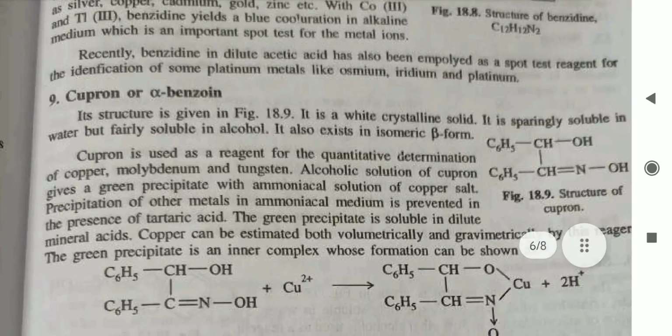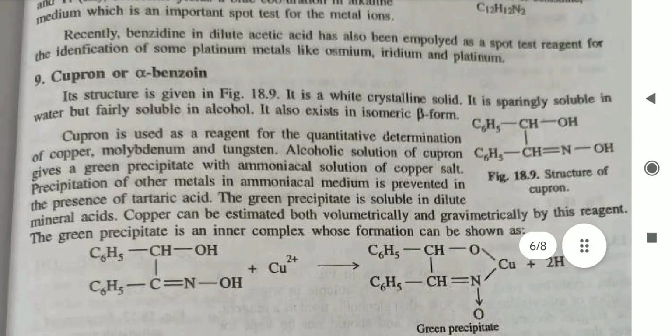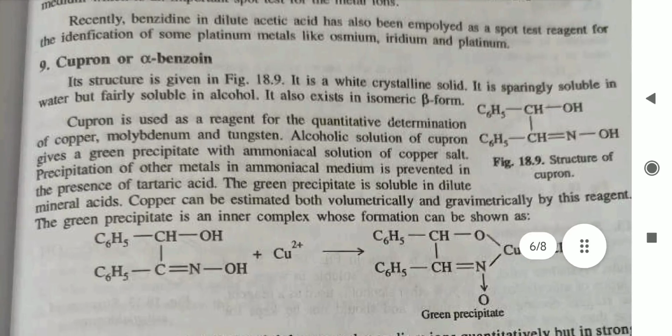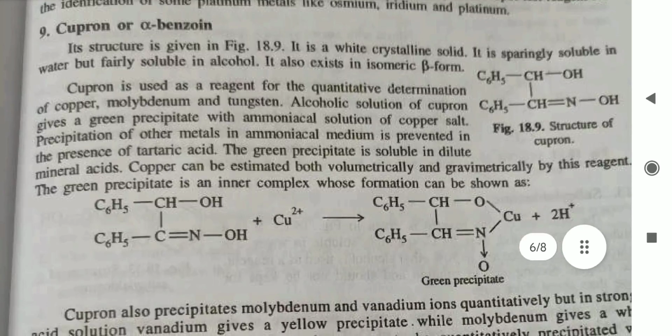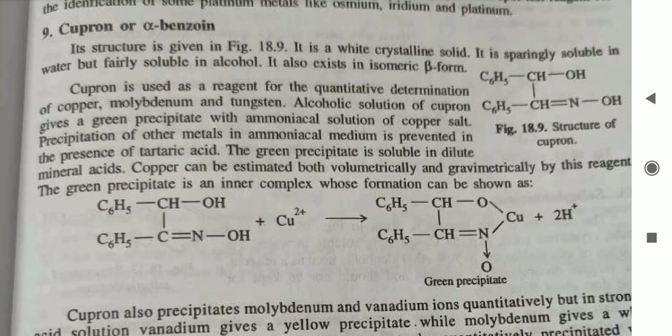Cupron, or alpha benzoin oxime. Its structure is given in figure 18.9. It is a white crystalline solid. It is sparingly soluble in water but fairly soluble in alcohol. It also exists in an isomeric beta form. Cupron is used as a reagent for the quantitative determination of copper, molybdenum, and tungsten.